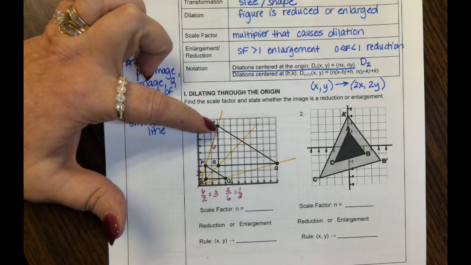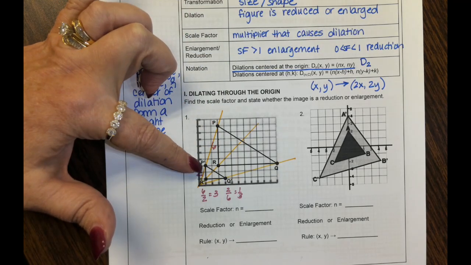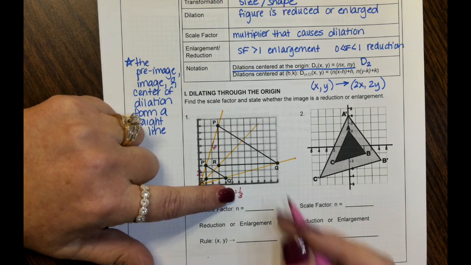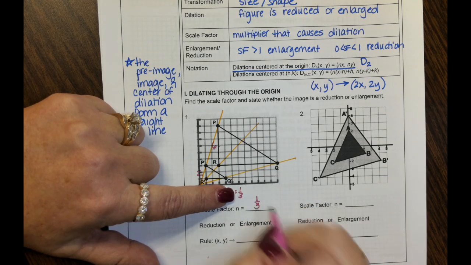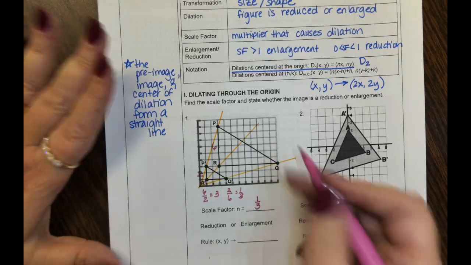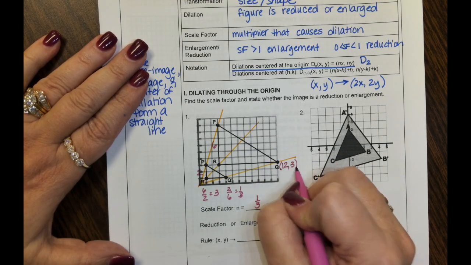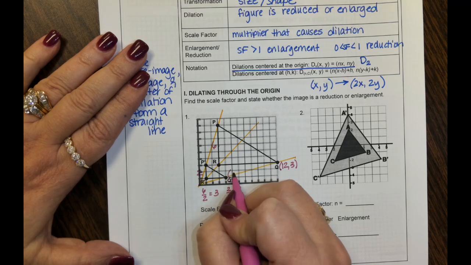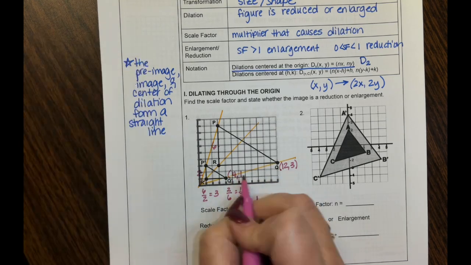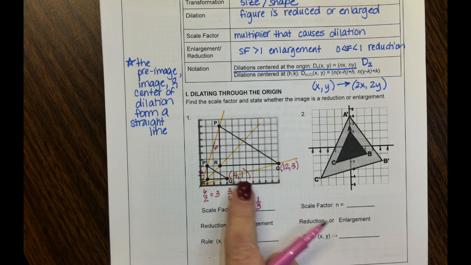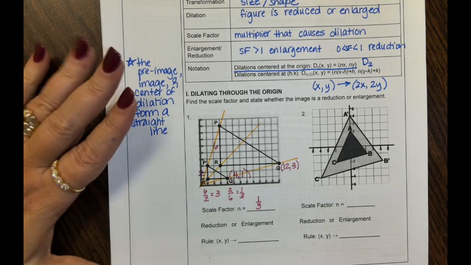So my pre-image was big, my image is small. That means it got smaller. That means my scale factor has to be between 0 and 1, so this has a scale factor of 1/3. Another way that you can see it is Q has a coordinate value of 12, 3. Q prime has a coordinate value of 4, 1. If I take 12 and divide it by 3, I get 4. 3 divided by 3 is 1. That's where that 1/3 comes into play.